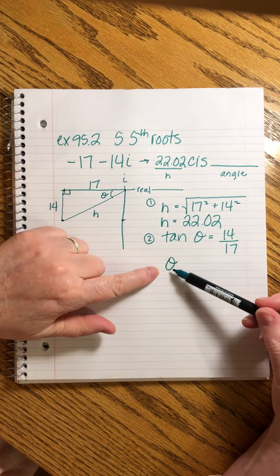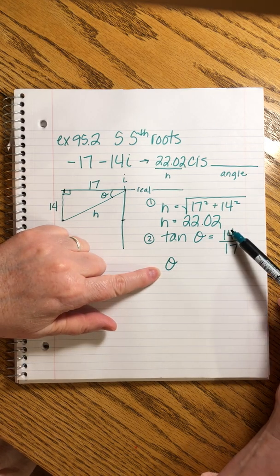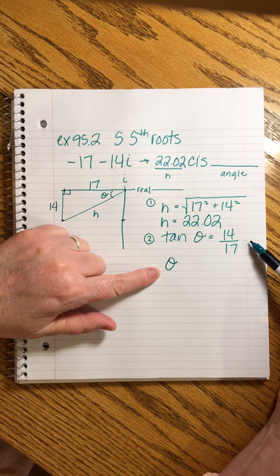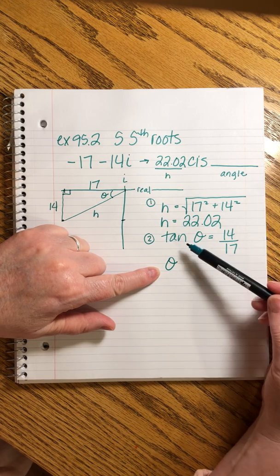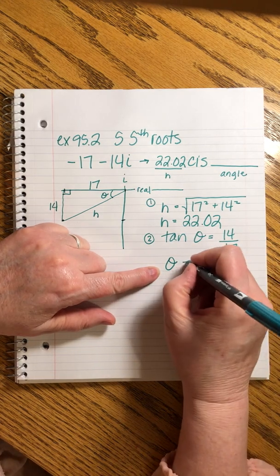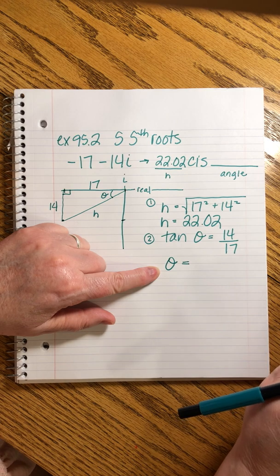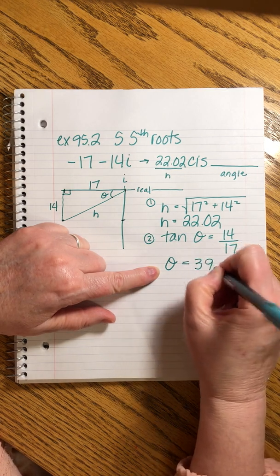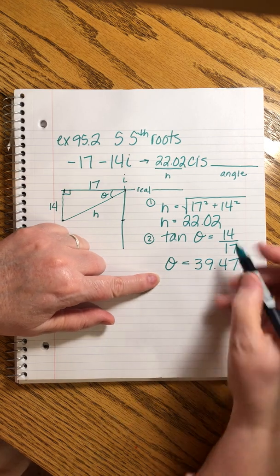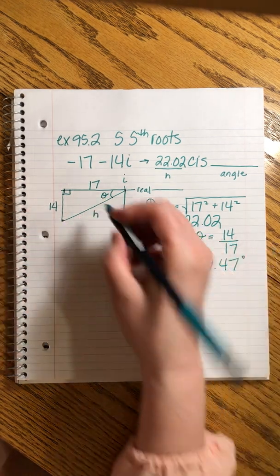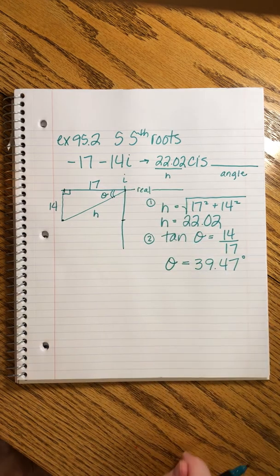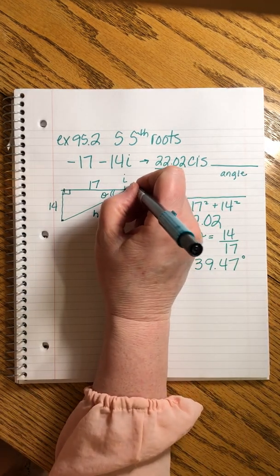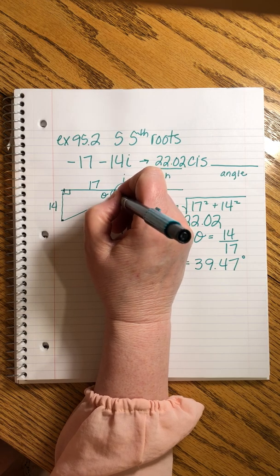Okay, so you use the calculator, right? 14 divided by 17 equals, second tangent of negative 1, and we will get an angle of 39.47. That is this angle. It's just that much. It's the part in our triangle. We need to be able to measure it like this, don't we?